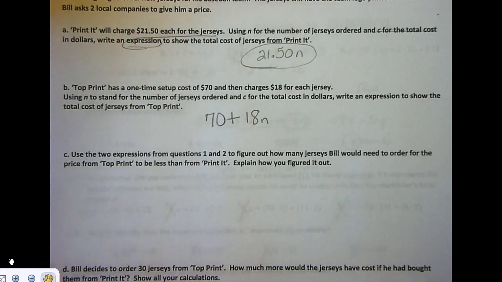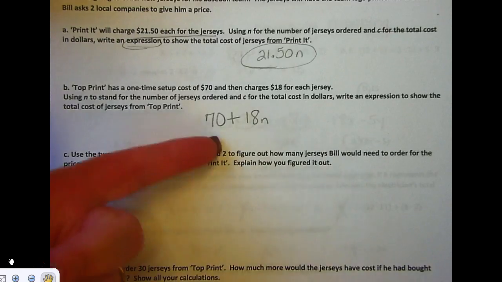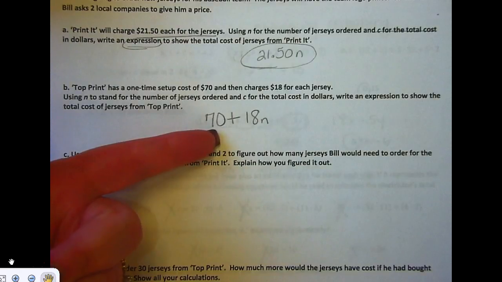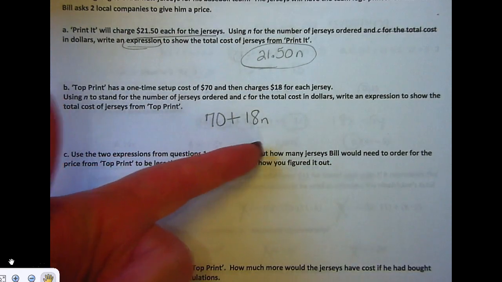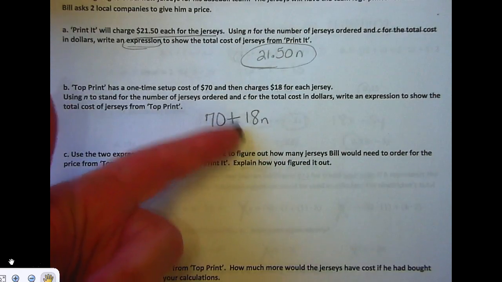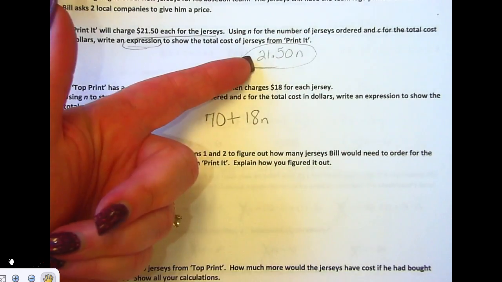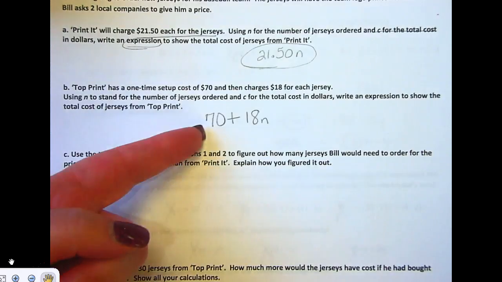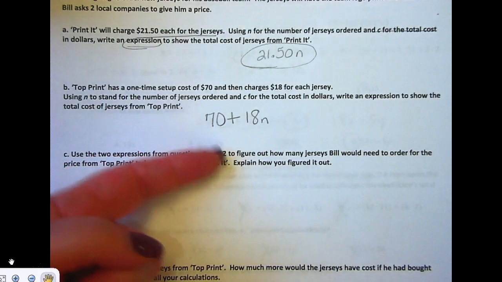Which one feels like it's going to be cheaper? Can you tell? It's really going to depend on how many jerseys. If I only ordered one jersey, this is going to be a really expensive jersey here, right? $70 plus 18 times 1. That's going to be really expensive, where here, one jersey would be $21.50. But the more that you order, the cheaper this one gets.